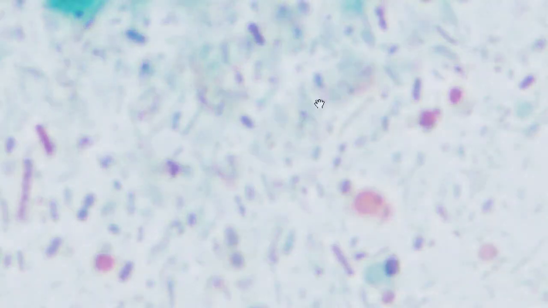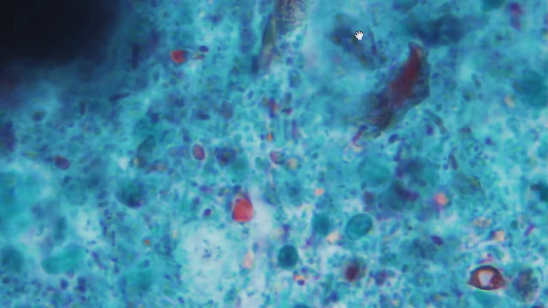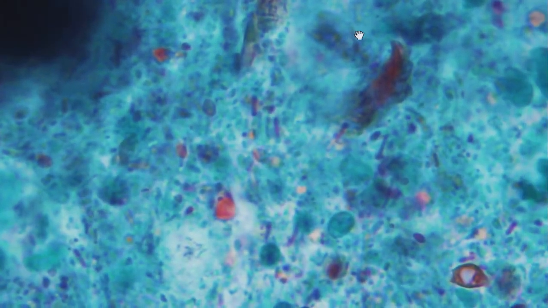So this is a trichrome stain. What you'll see here is all these lovely bacteria staining up red and blue and green. It's a very pretty stain. I'm going to move down to a slightly lower magnification, might make it easier for you to see things. There we go. And let's now move around and see what we can find in here.